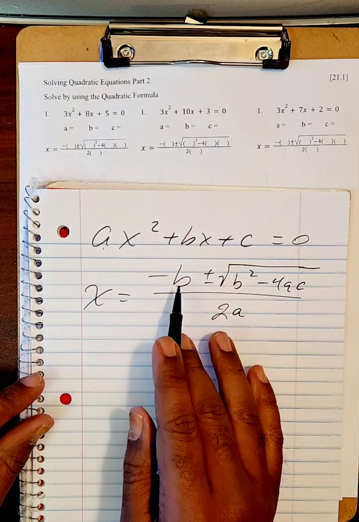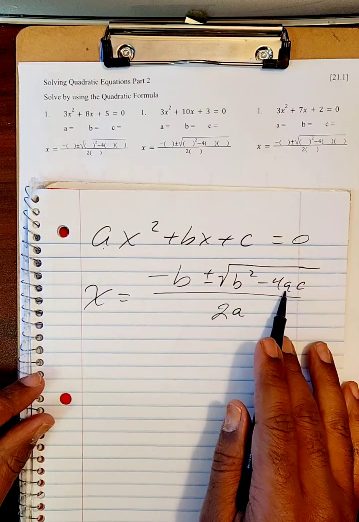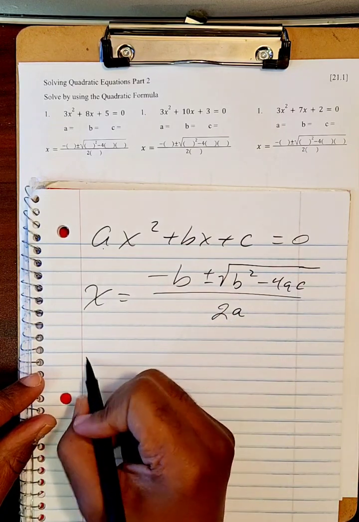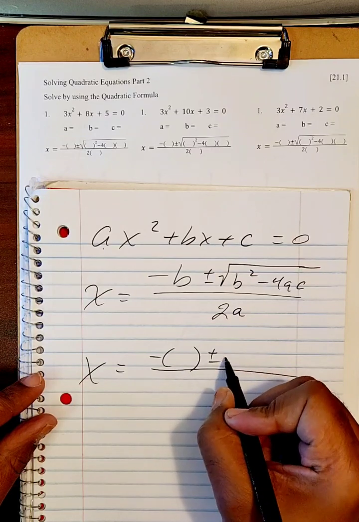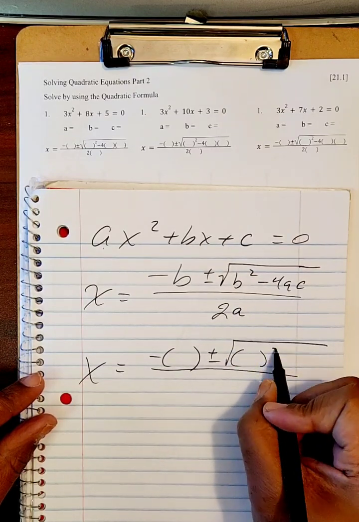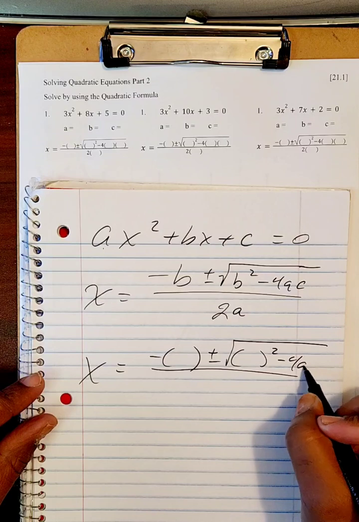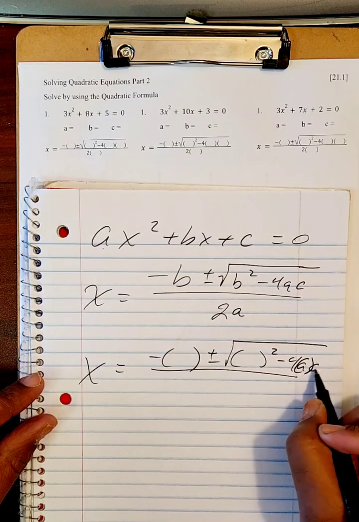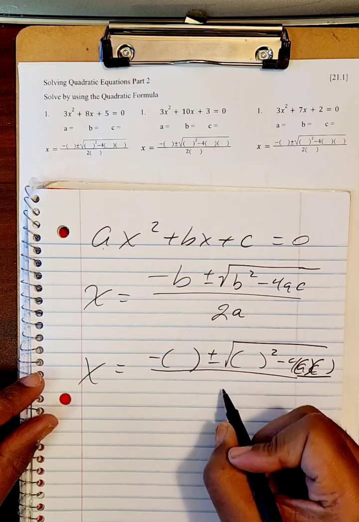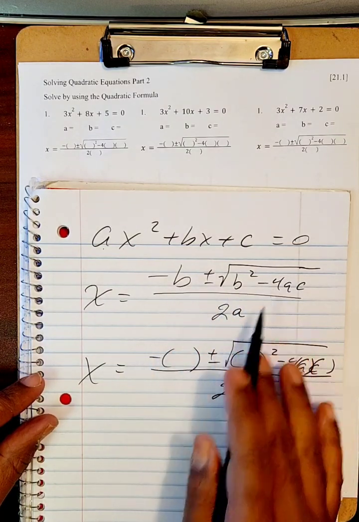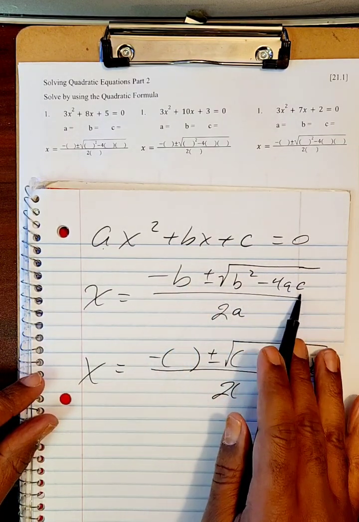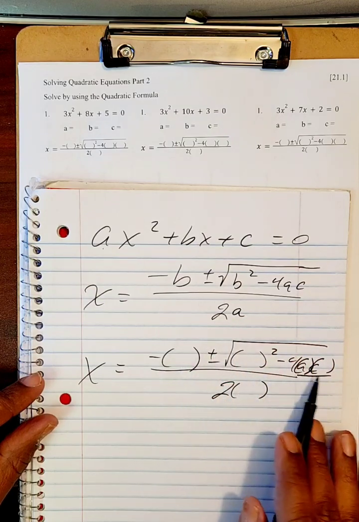Now, what we're going to do is that for the b, a, and c, and a, I'm going to put parentheses to replace them, and we're going to put the numbers in. Oops, it should be parentheses, sorry. So the b, a, c, and a are now all parentheses.